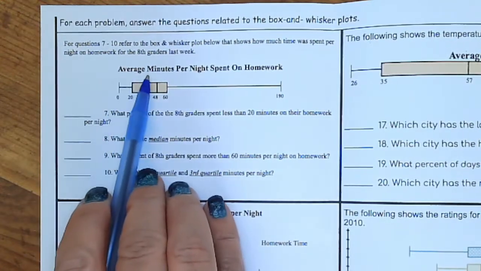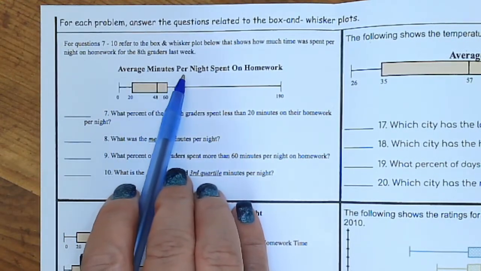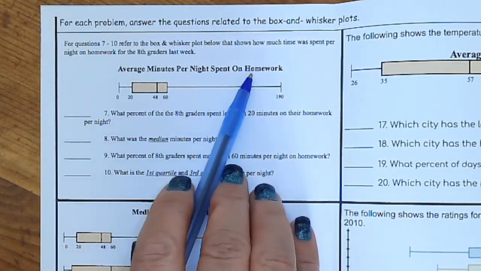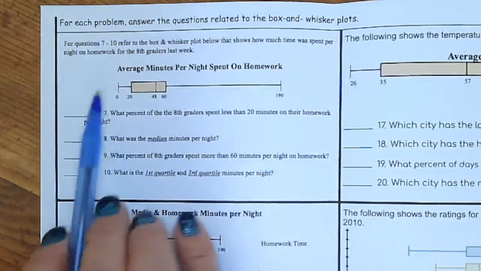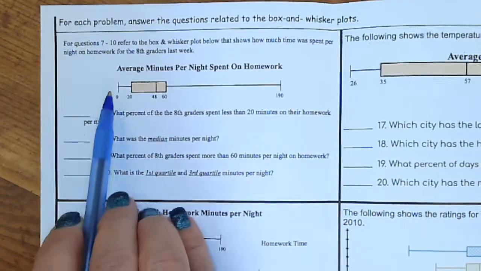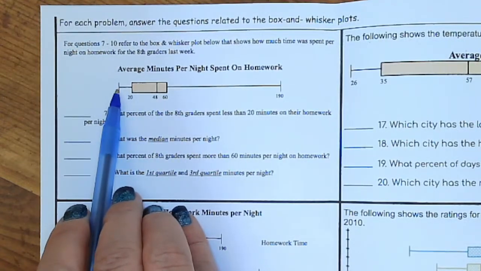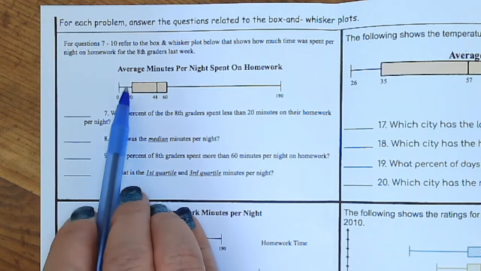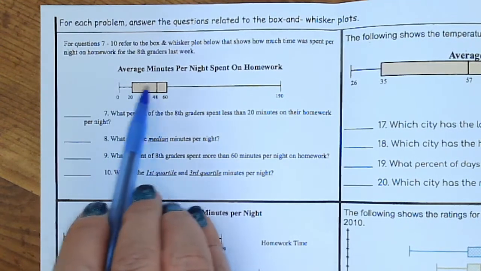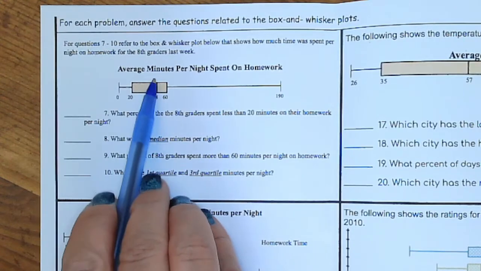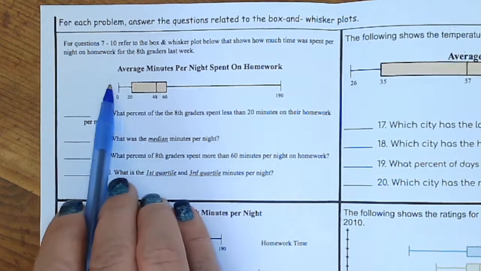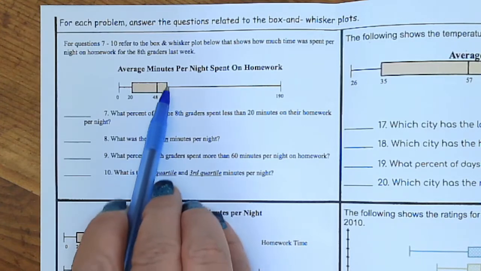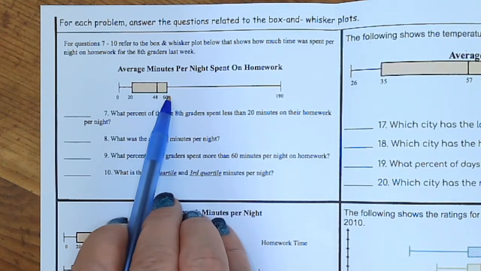So these are average minutes. The numbers are minutes per night spent on homework. For instance, we have 25% of students spending from 0 to 20 minutes. 50% spend up to 48 minutes. 75% spend 60 minutes.